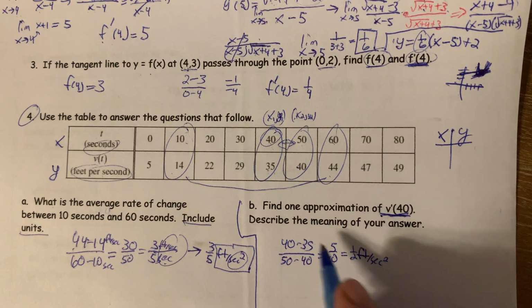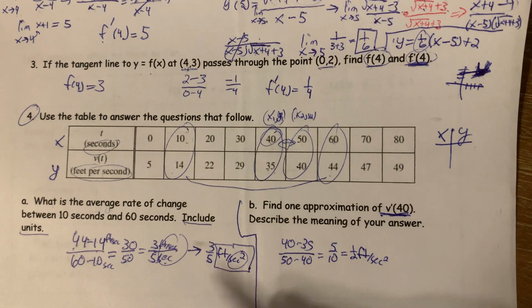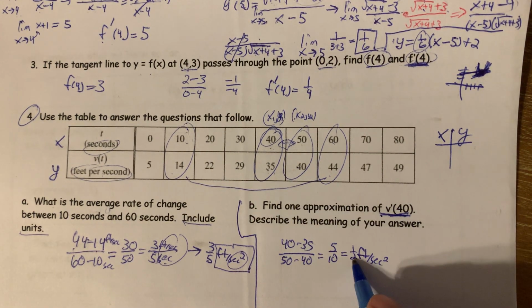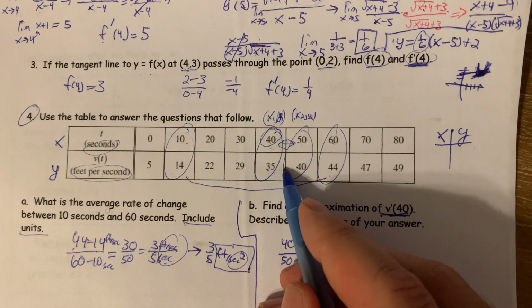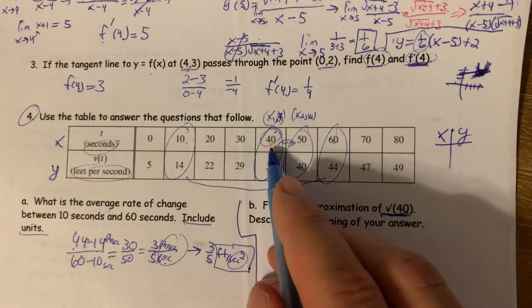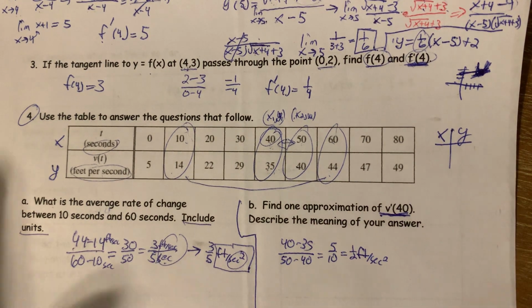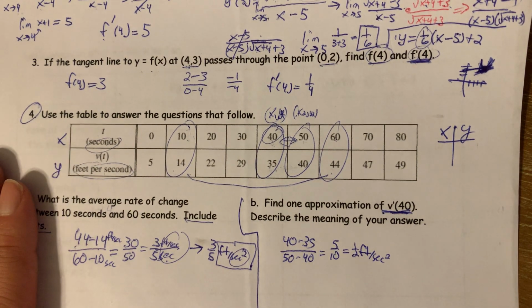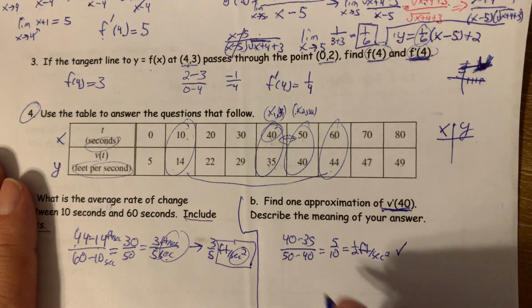And I just want to make sure we understand what's going on here. This is saying between 40 and 50, on average, during those 10 seconds, the velocity went up by 1/2 foot per second each second. So it went up by 1/2 foot per second, 10 times, which is going up by 5 feet per second over the course of 10 seconds. So if you add up 1/2 10 times, that would be 5. And that's what's going on there. So that's one correct estimate.